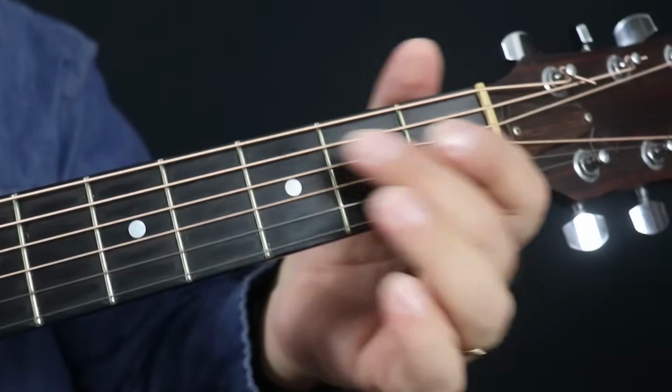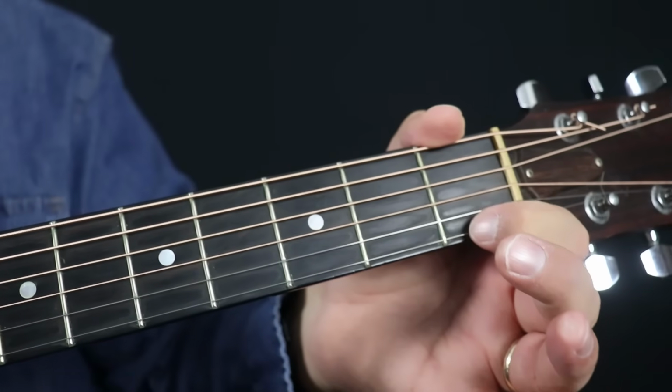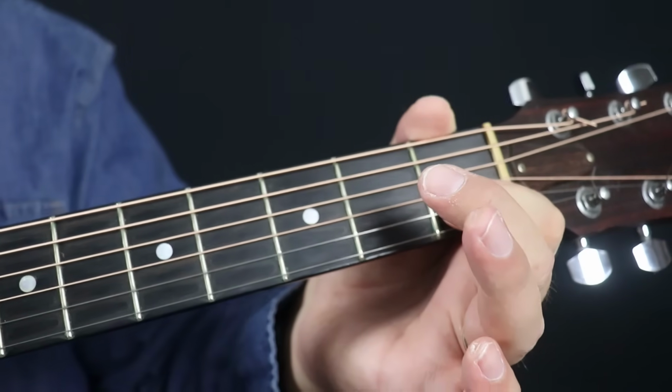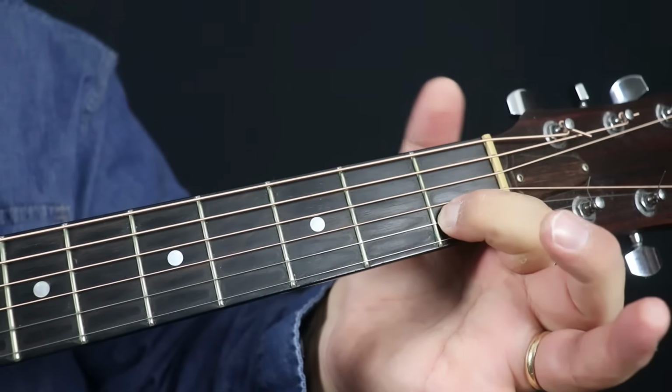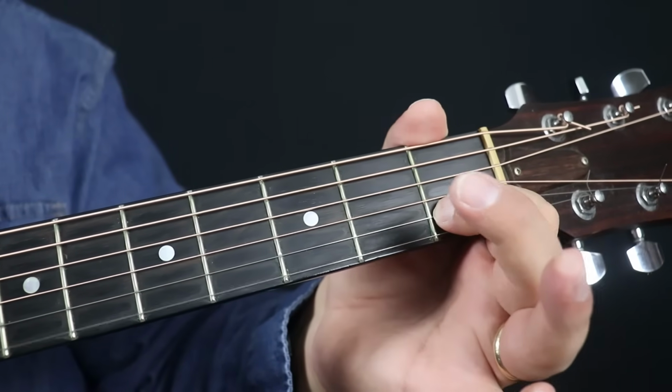A minor chord is going to be finger 1, fret 1, string 2. Finger 1, fret 1, string 2.